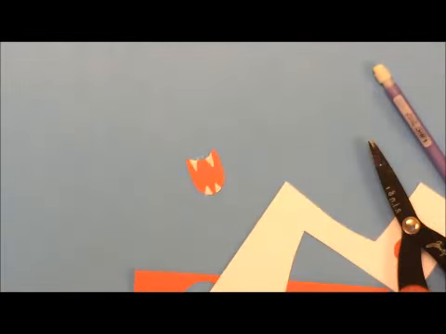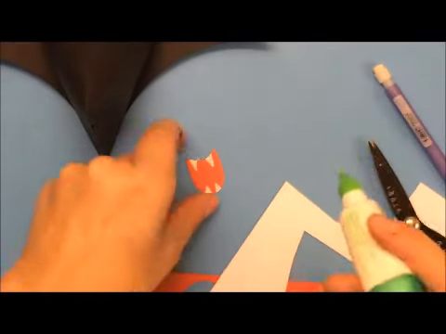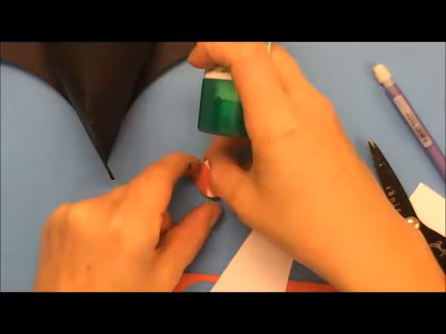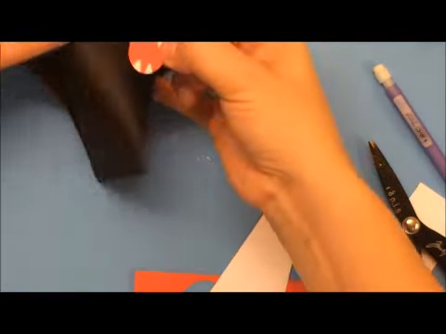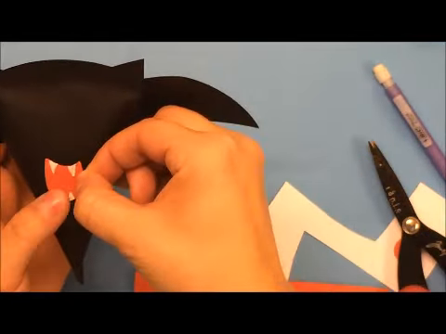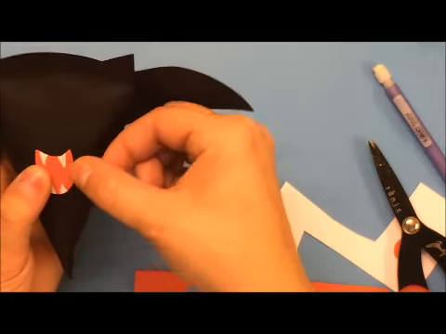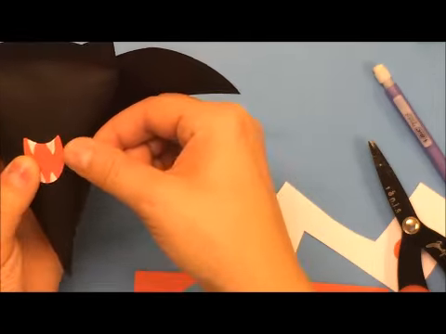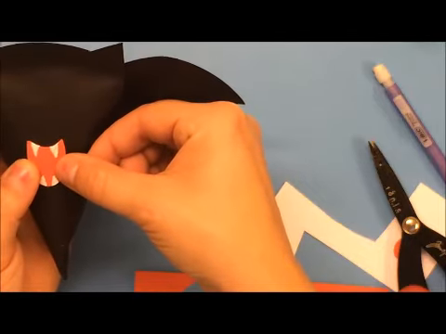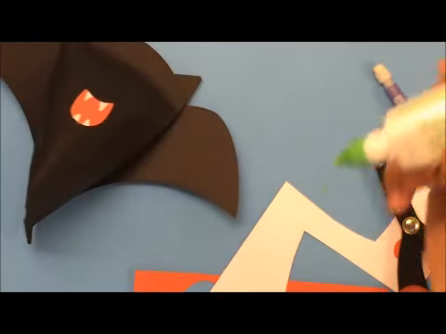There we go. And then all I do is I grab my little bat, and then I will just glue on the mouth. Be careful because that white gel pen is still a little dry, or it's still drying, I should say. So then just glue on the mouth. Just hold it for a few seconds just to get the glue to set.